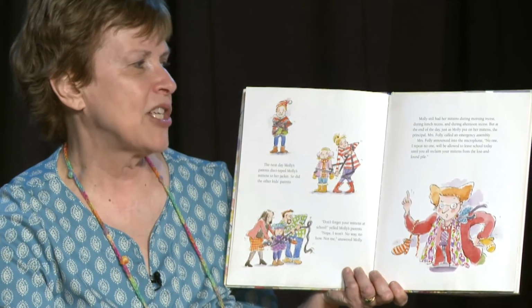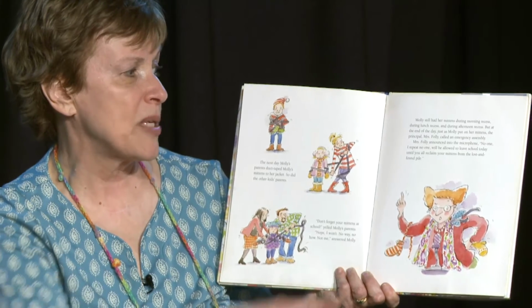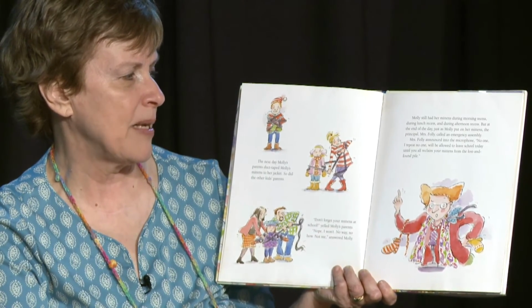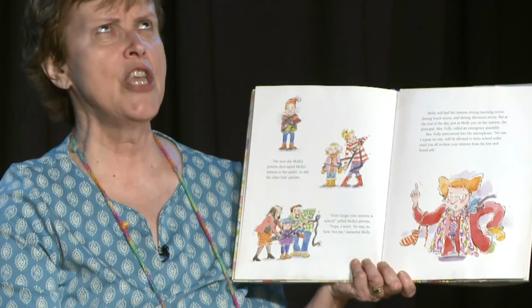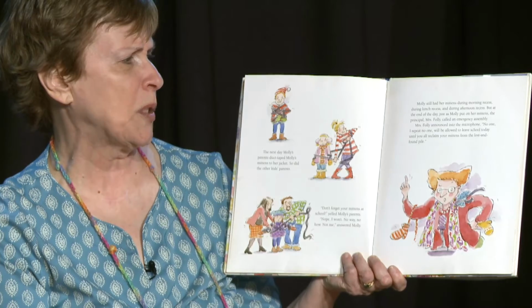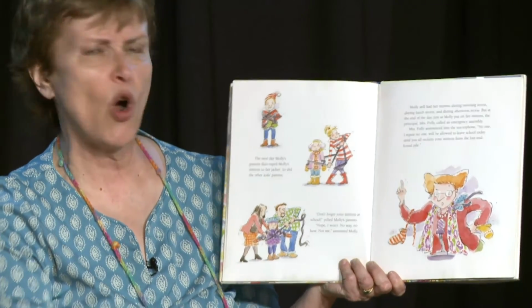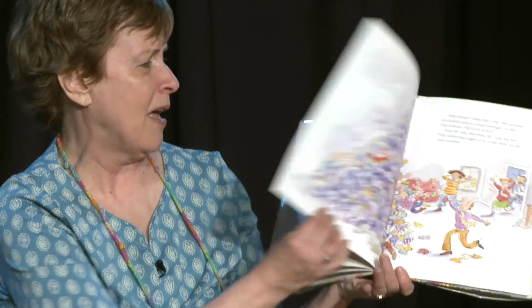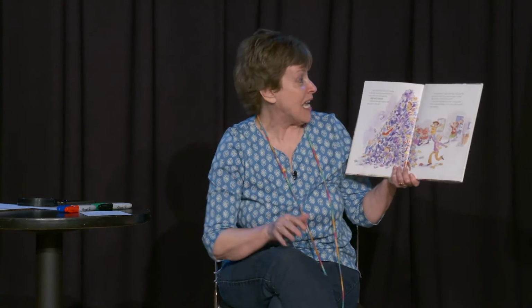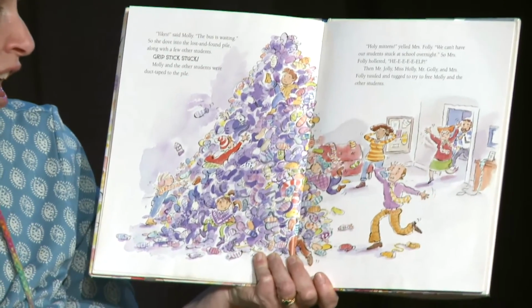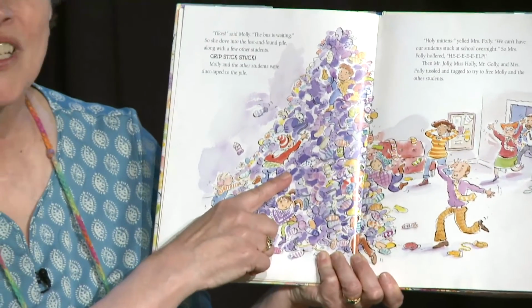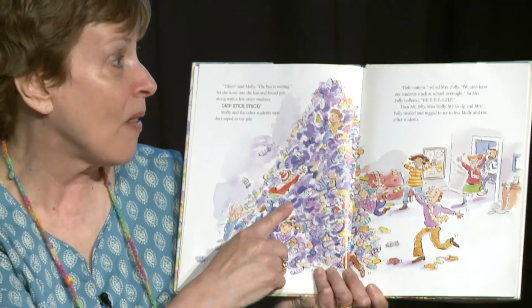But at the end of the day, just as Molly put on her mittens, the principal, Mrs. Foley, called an emergency assembly. Mrs. Foley announced into the microphone, "No one, I repeat, no one will be allowed to leave school today until you all reclaim your mittens from the lost and found pile." "Yikes," said Molly. "The bus is already waiting." So she dove into the lost and found pile along with a few other students. Grip, stick, stuck. Molly and the other students were duct taped to the mitten pile.